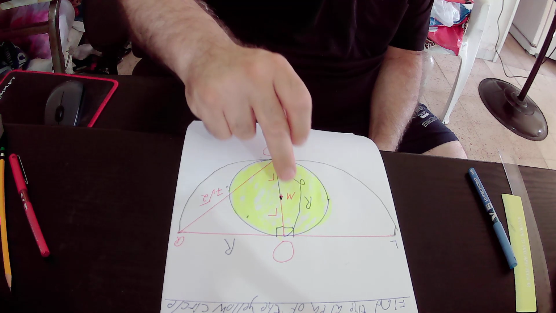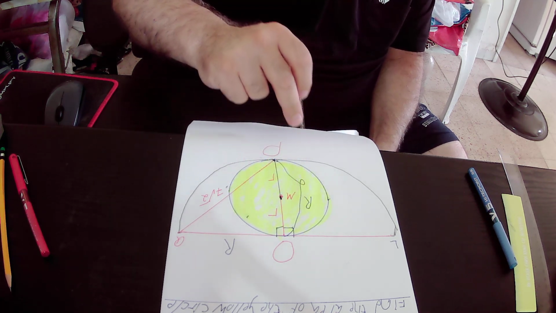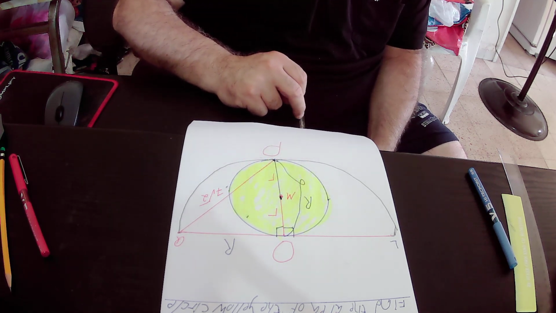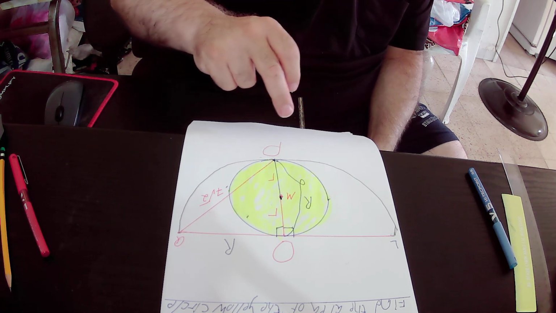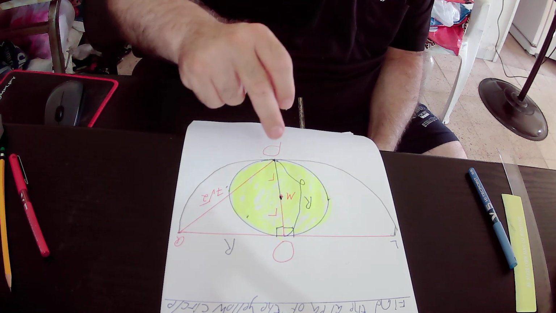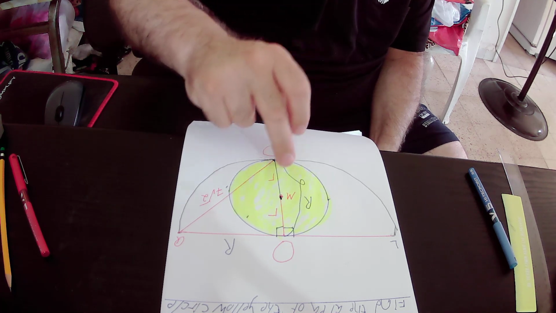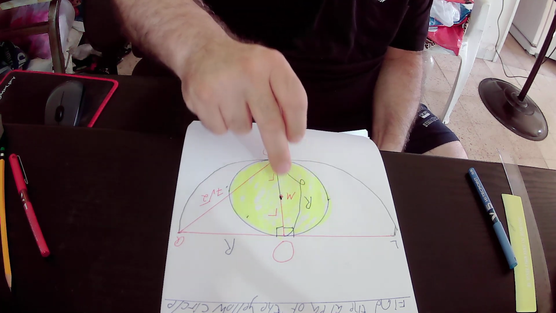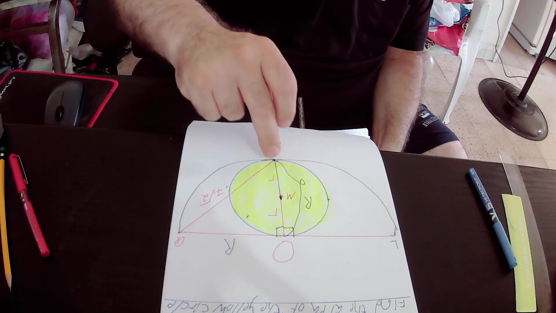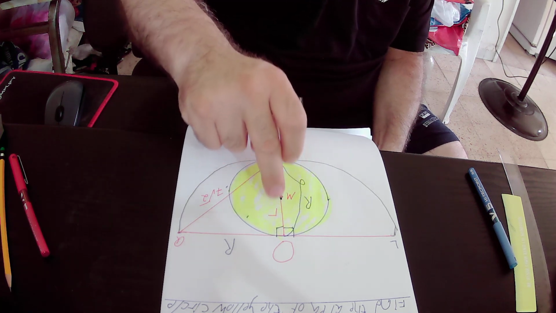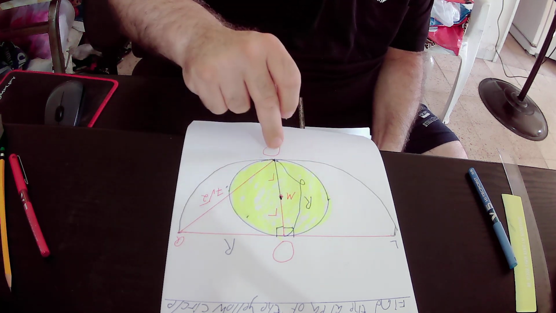Any line segment in a circle that equals 2 times the radius is defined as the diameter of that circle. For that reason, OP, which equals 2 times small r, is the diameter of the yellow circle.